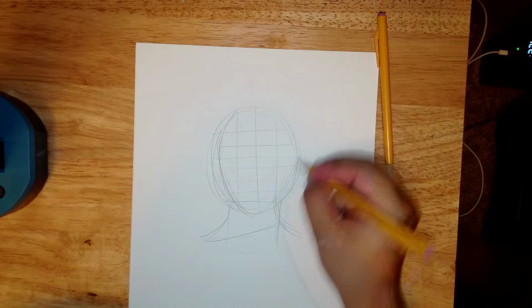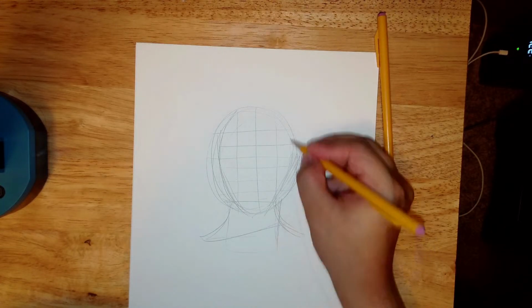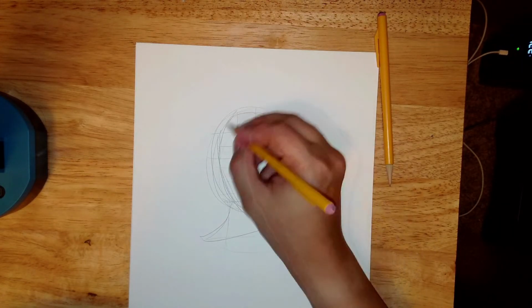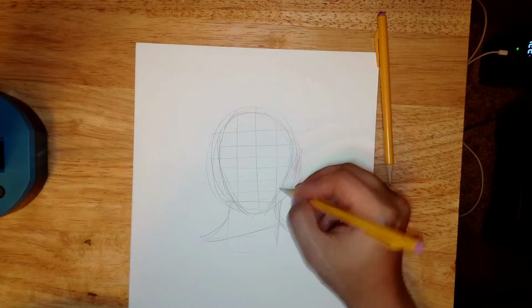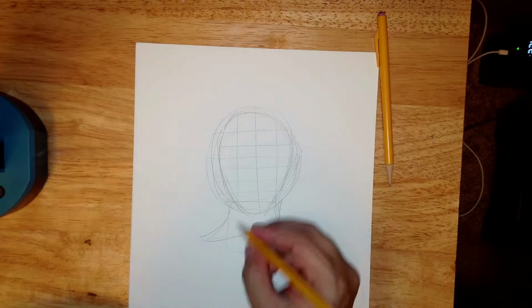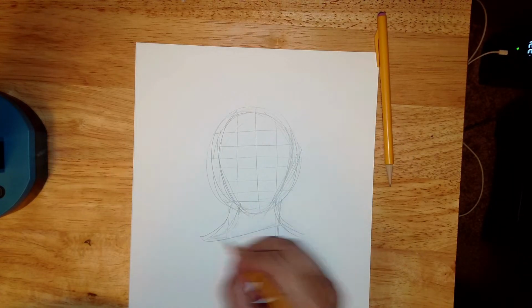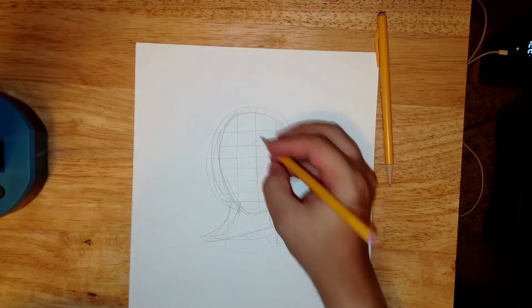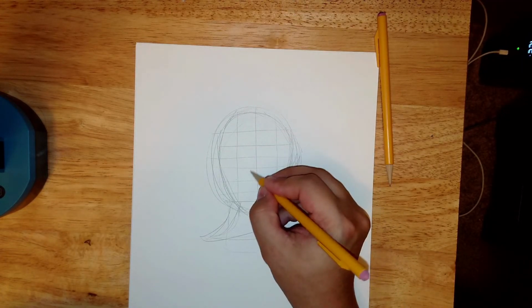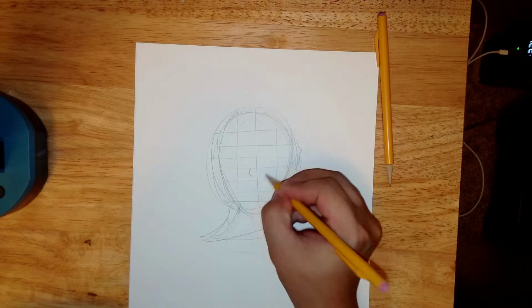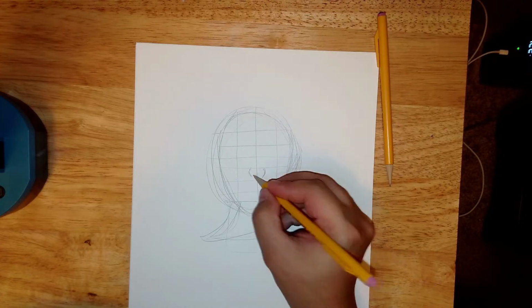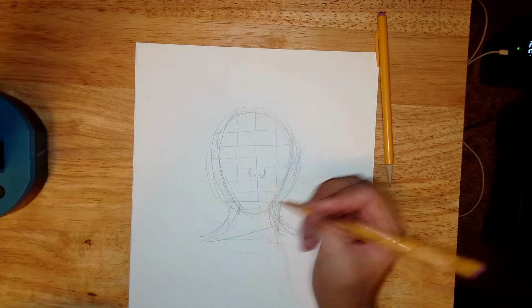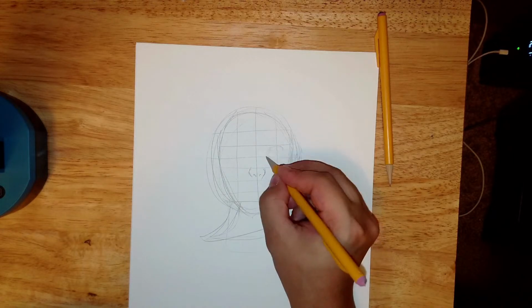But as you start to form the grid, you smooth it out, smooth out the neck, start drawing the nose, and depending on the person, they may have a big nose, they may have a small nose.